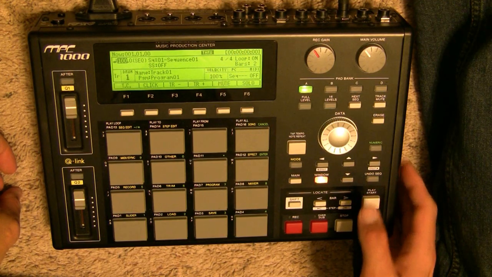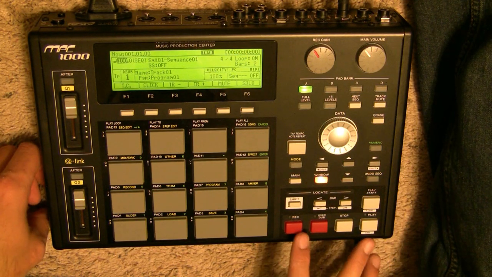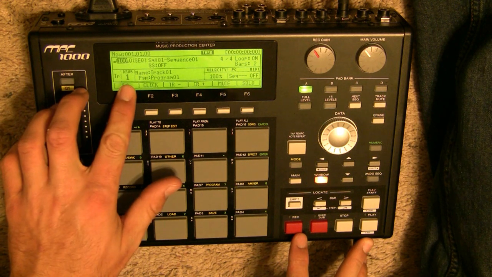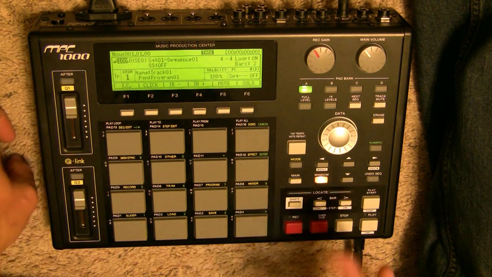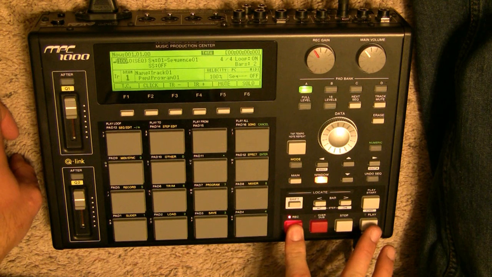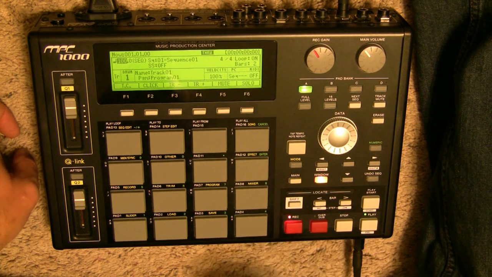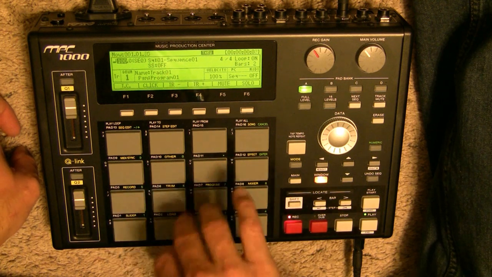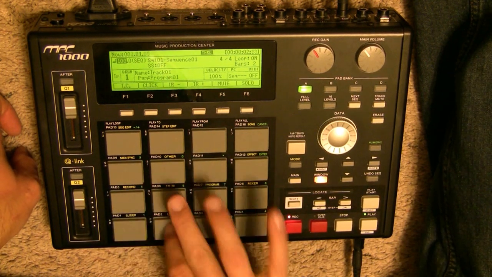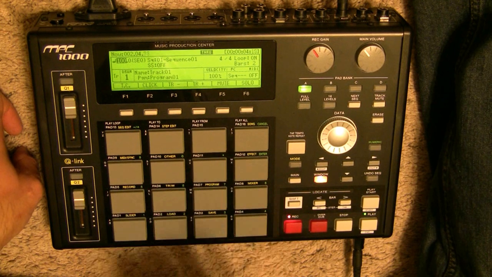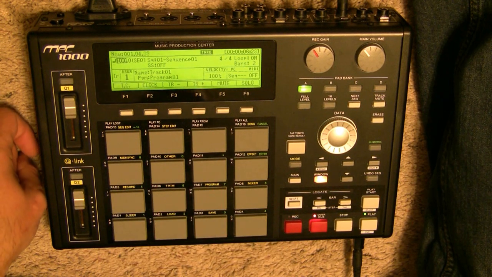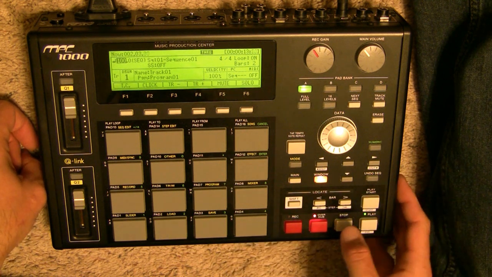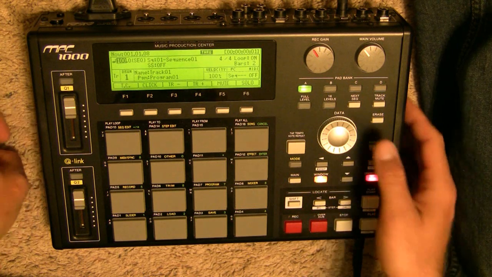Okay, since this is a demo, I'm just going to start out with something really basic here. So as you can see up here in the corner, it says drums. I'm going to hit the record and play simultaneously. I'm going to wait for my click in, and I'm going to just knock out a quick beat. Okay, you can see that's pretty easy.